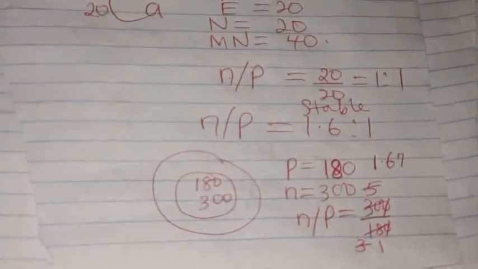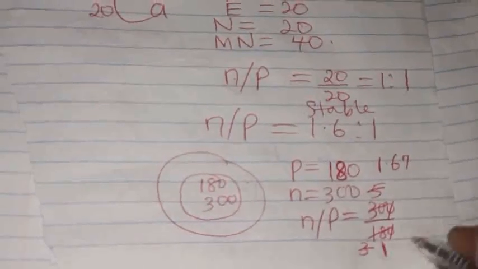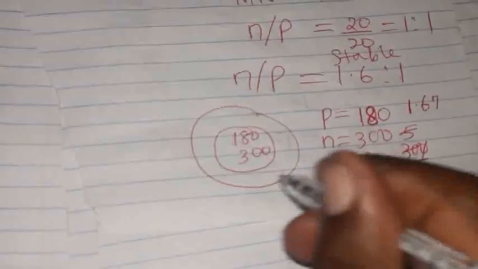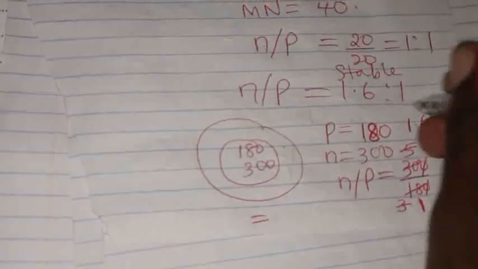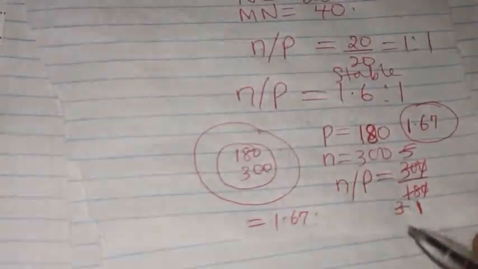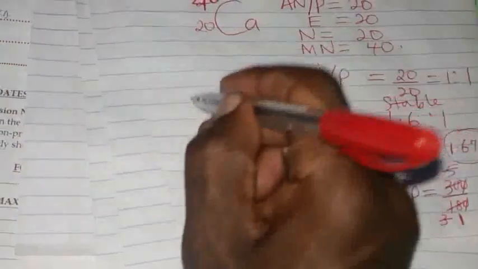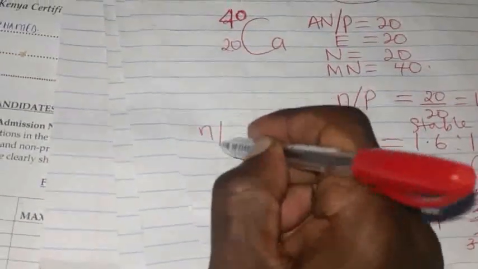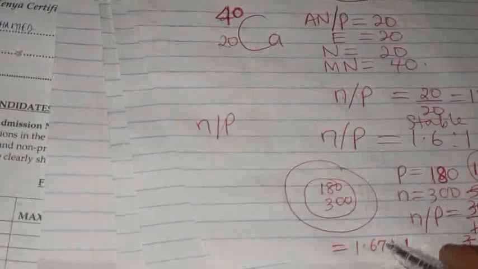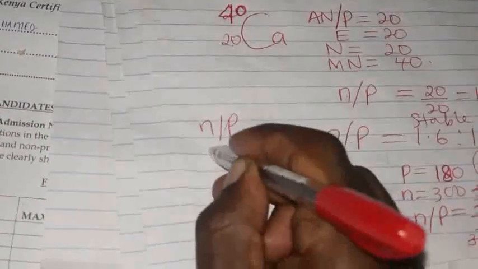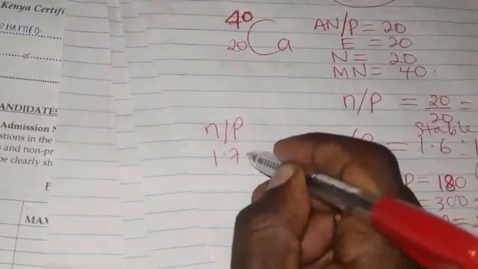So our neutron-proton ratio is going to be 1.67 for the neutrons to 1 for the protons. So let's come back here. Our neutron-proton ratio, to 1 decimal place, is 1.7 to 1.